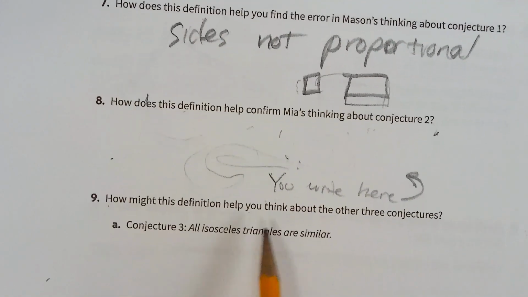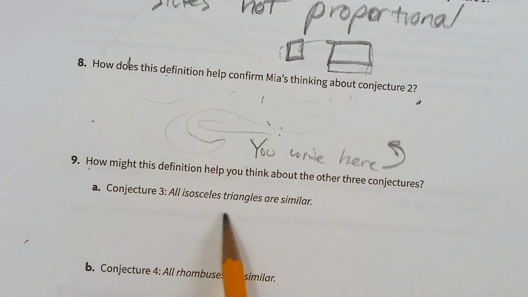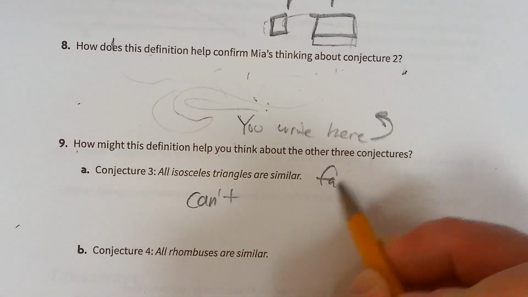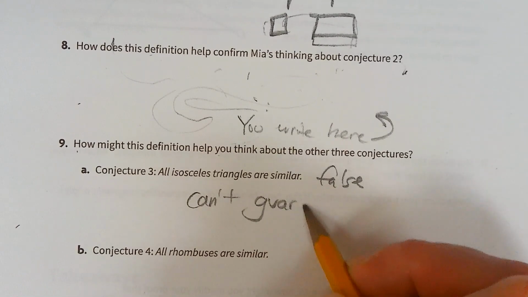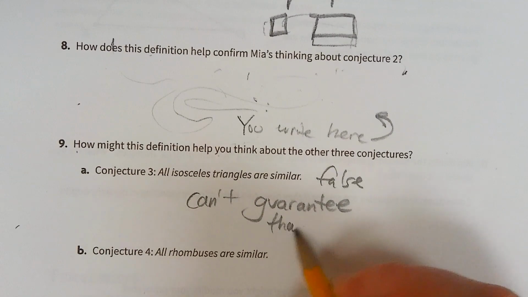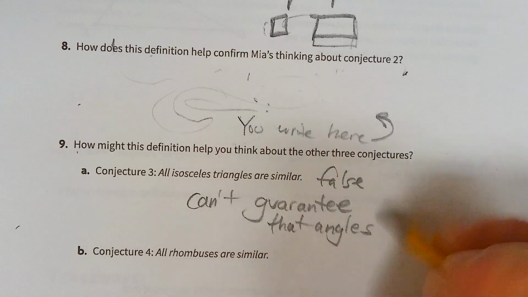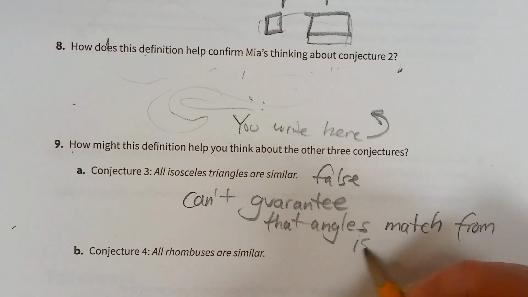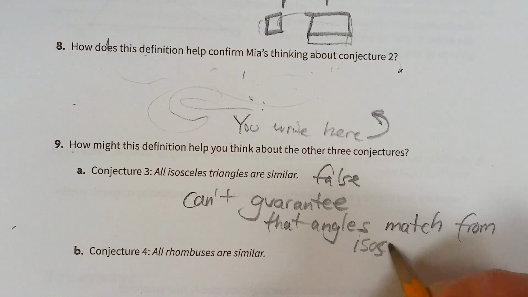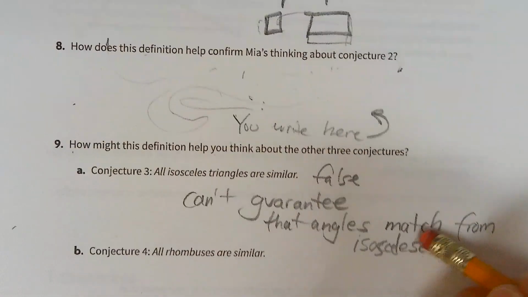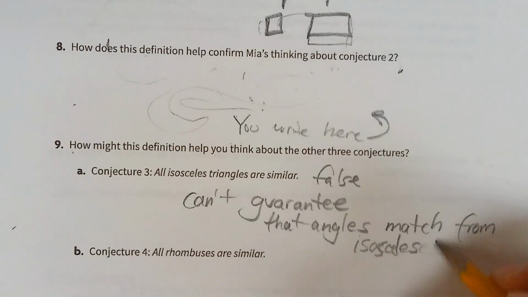How might this definition help you think about the other 3 conjectures? All isosceles triangles are similar. This was false. You can't guarantee, that's guarantee, spelled funny, huh? That angles match from isosceles to isosceles. I can't spell isosceles. There we go. Isosceles to isosceles.